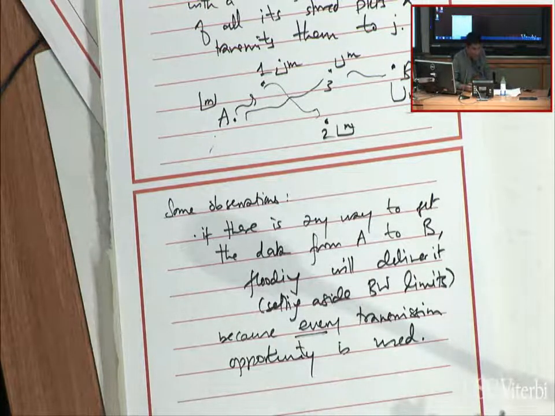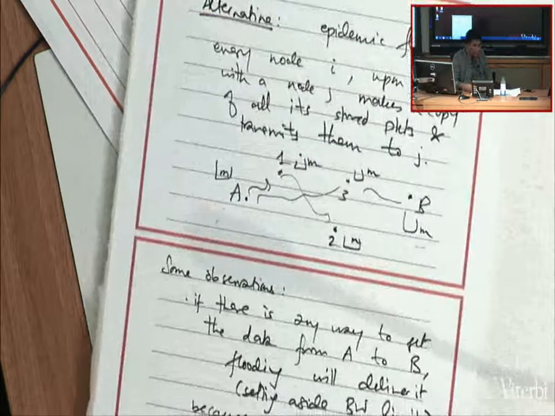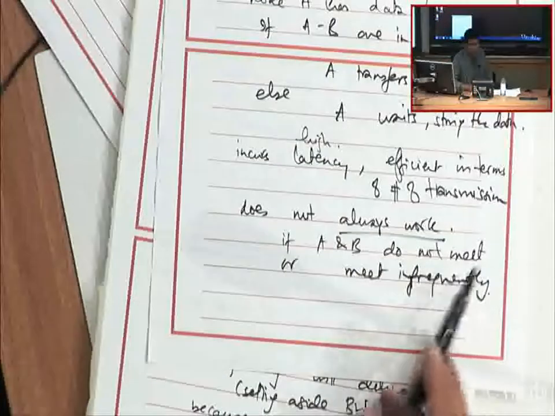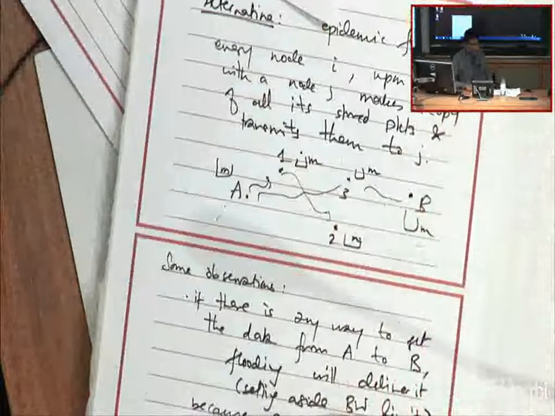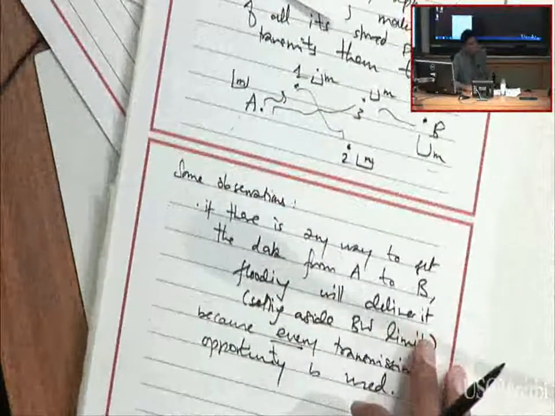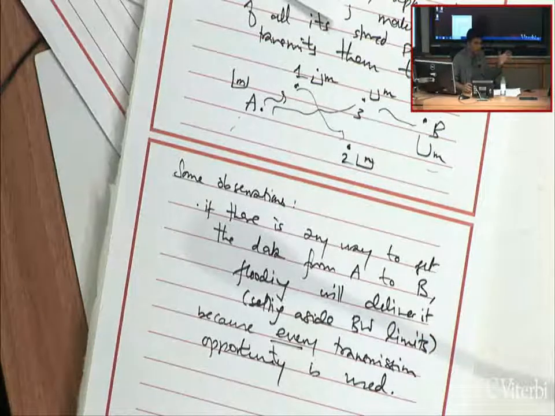So if there's any way at all that this can happen, at least it deals with one problem we identified with wait and deliver, which is that it doesn't always work. If they don't meet or they meet infrequently, it can fail to deliver. Well, flooding has a nice property that if there was any way to deliver, it'll deliver. If there's no way to deliver, of course it can't. It's kind of similar to what we said about Maxwell, but if there's any way to deliver, it will deliver.